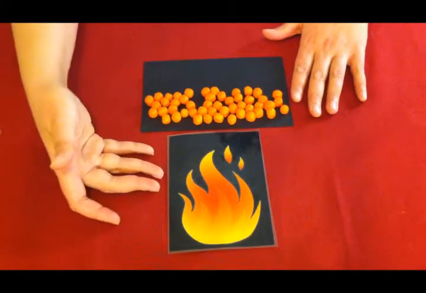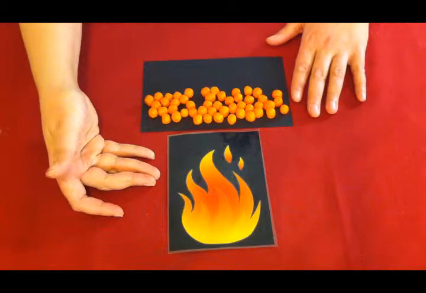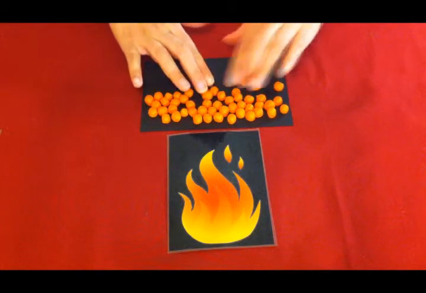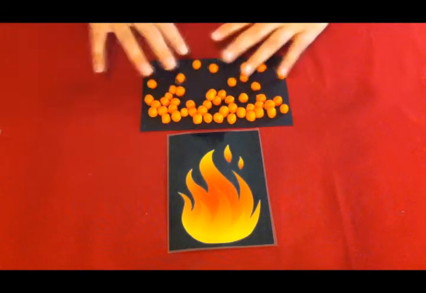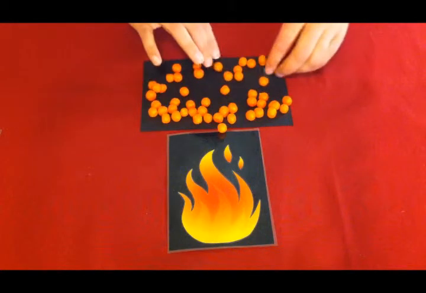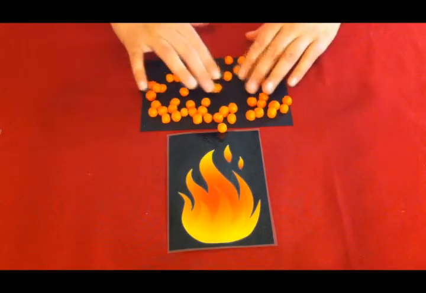But as more heat is added, the particles become lighter and lighter, and they start to move even further apart. And you saw this in the video when the water started bubbling first.